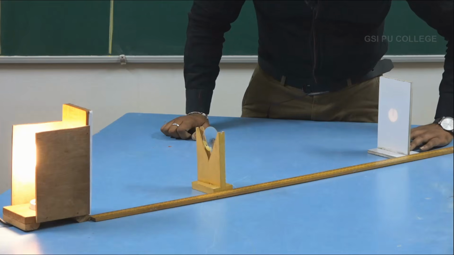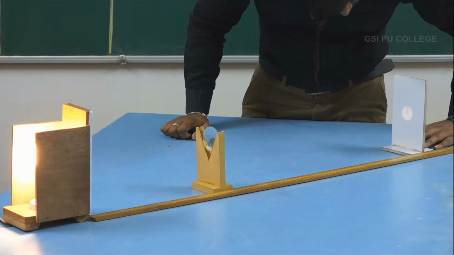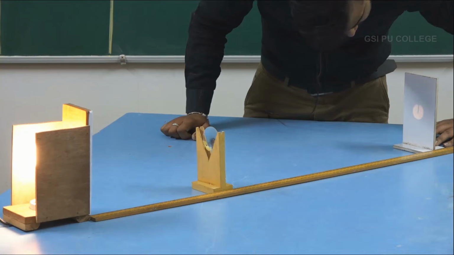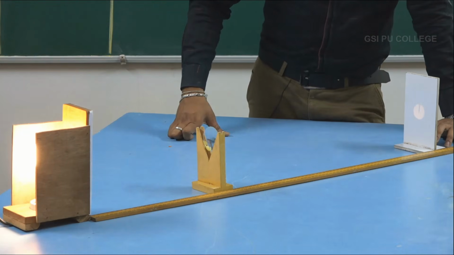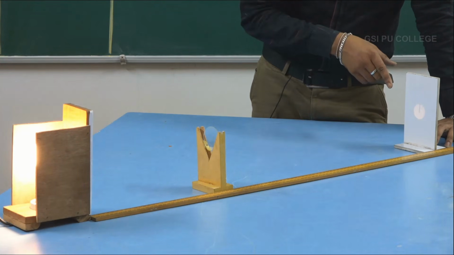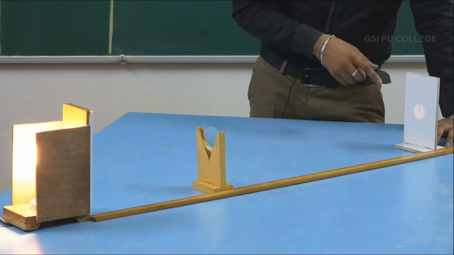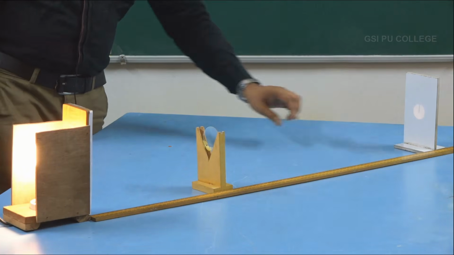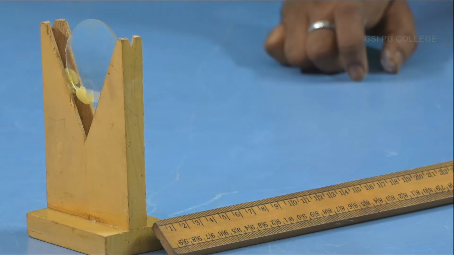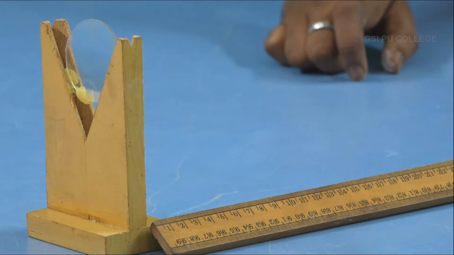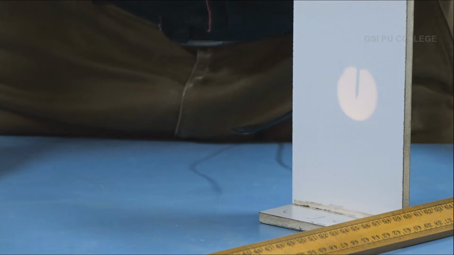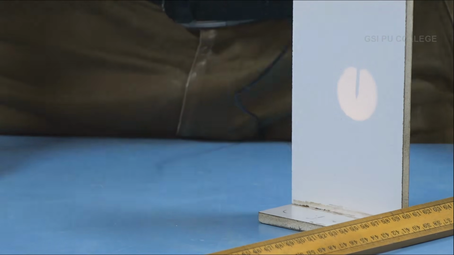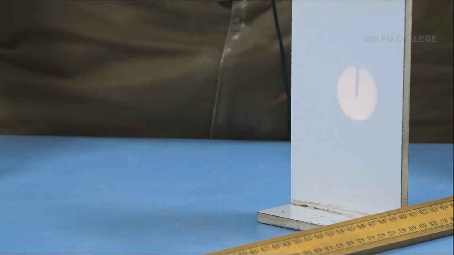Let me move the screen in the backward direction. Now you can see the image of that object is formed at the screen. Now let us look at the image distance from the center of this lens to the front surface of the screen. Let us find out this. From the center of the lens, it is 0 centimeter. At the front surface of the screen, the position is 60.5 centimeter. Therefore, the image distance is 60.5 centimeter for the first object distance.